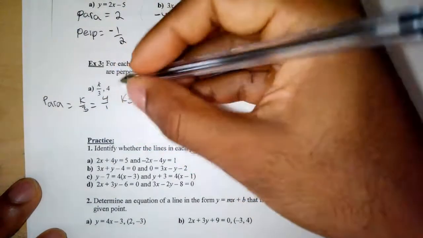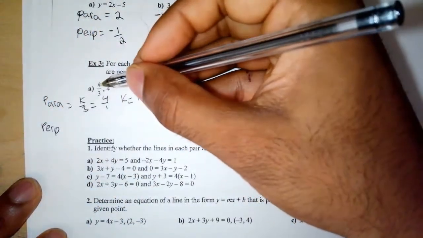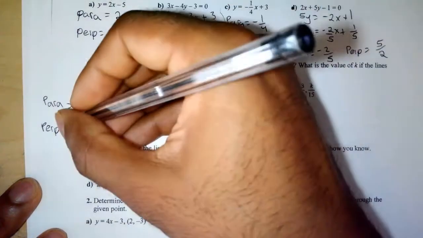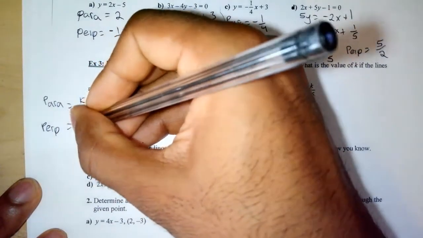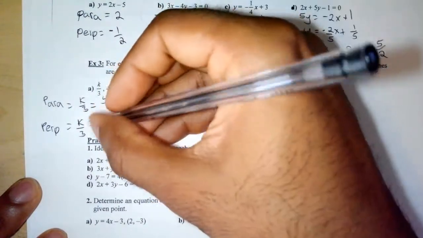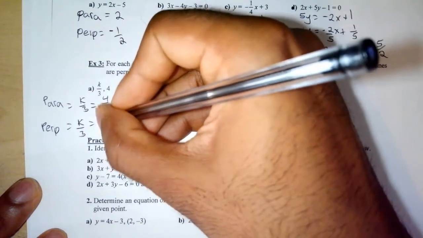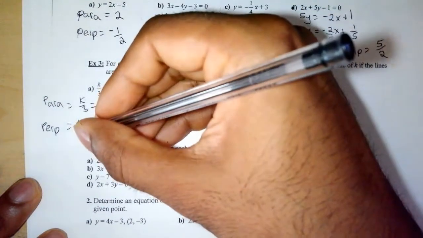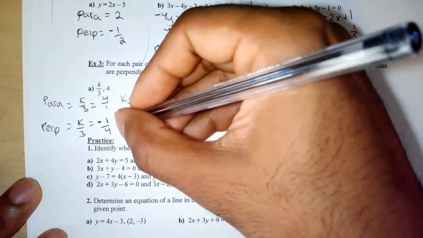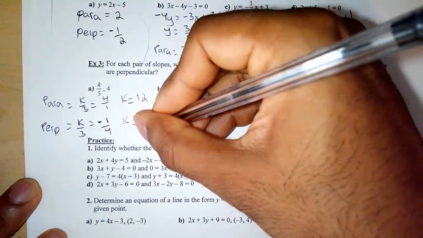What if it's perpendicular? Remember, for perpendicular, one slope has to be the negative reciprocal of the other. So you can set it up as a fraction again. k over 3, this time it's going to equal, instead of 4 over 1, negative 1 over 4. So again, negative 1 times 3 is negative 3. Negative 3 divided by 4, just leave it at that, negative 3 over 4.